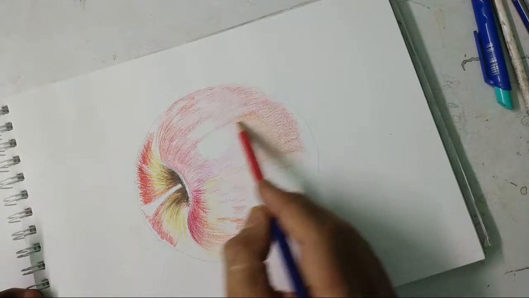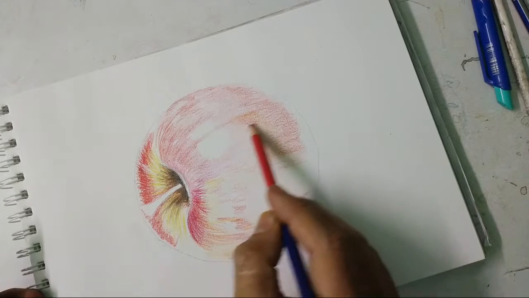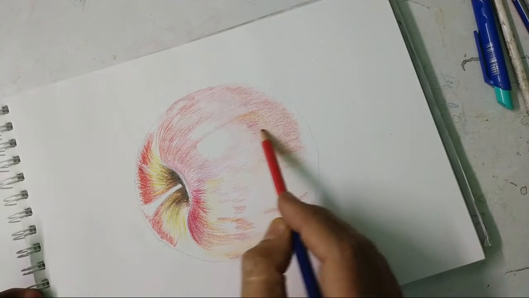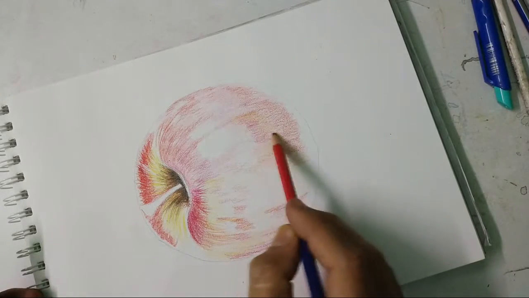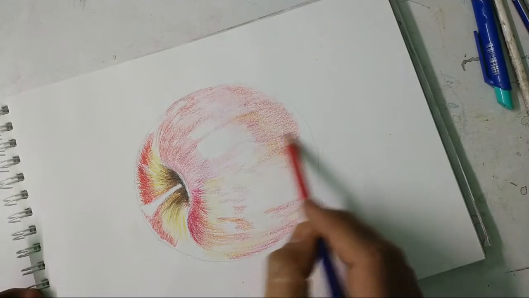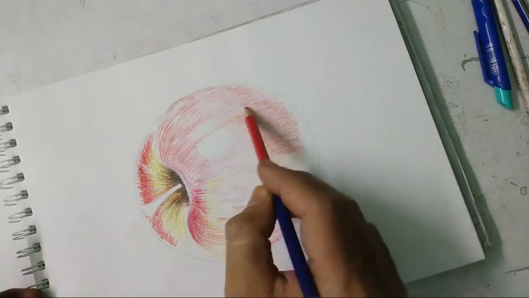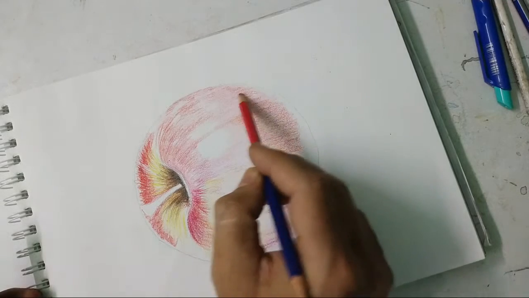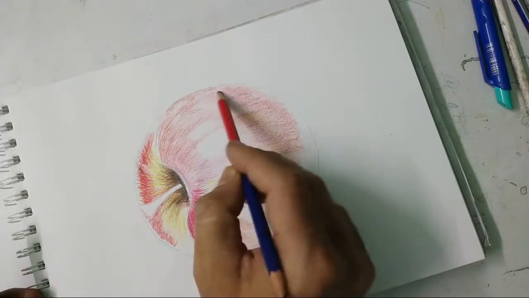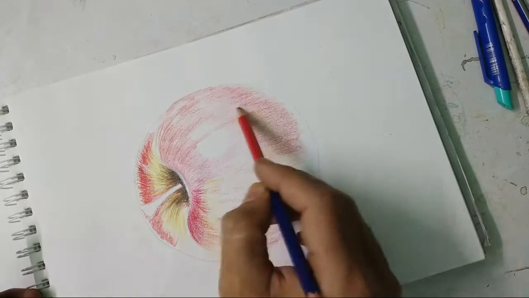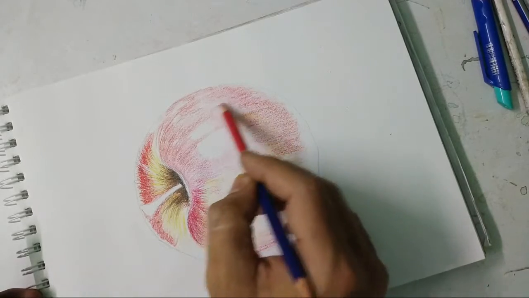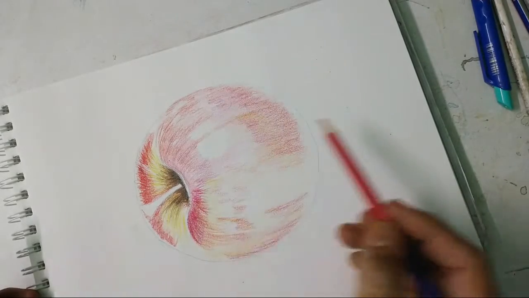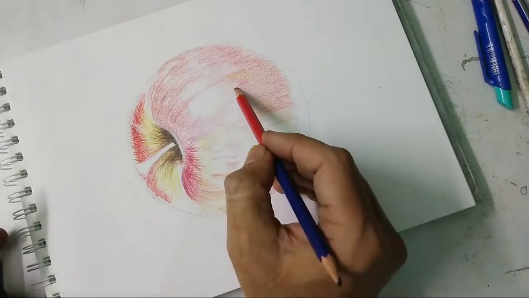Now over yellow I will rub red, and now the mixing is done in a circular way. And keep moving, and the spots will be created after some time.